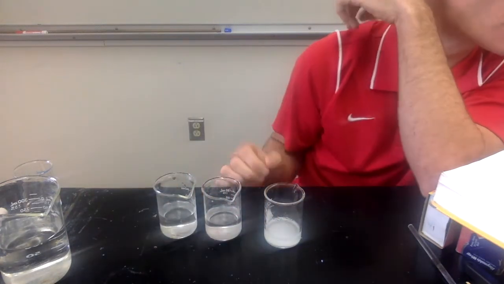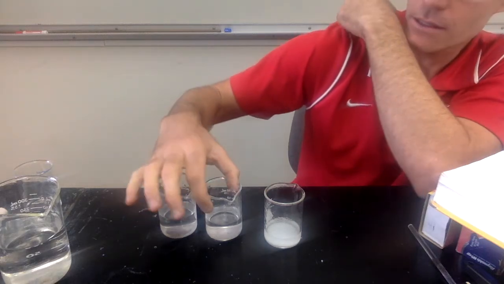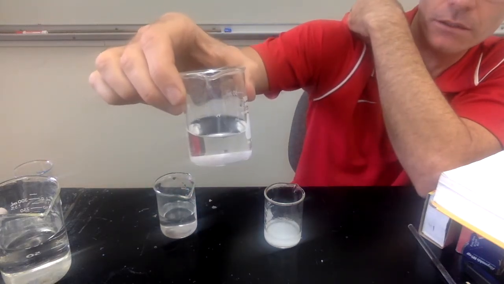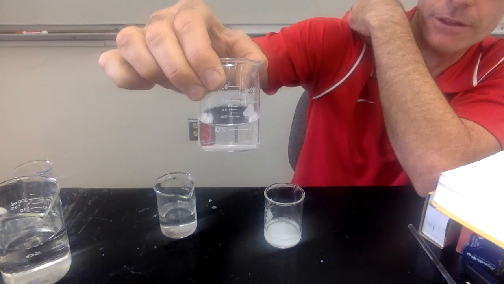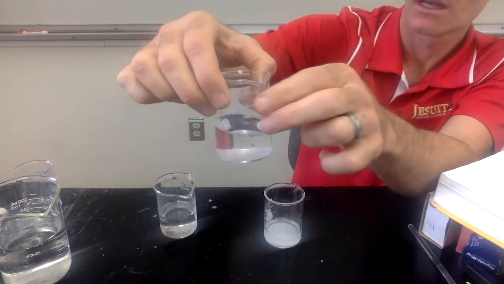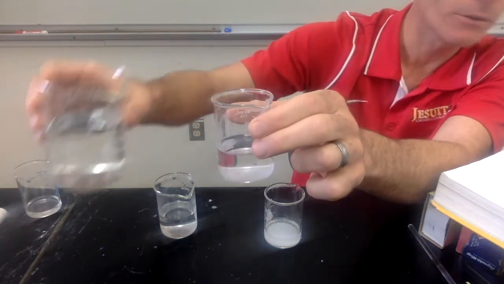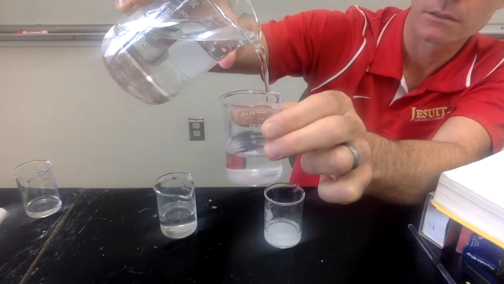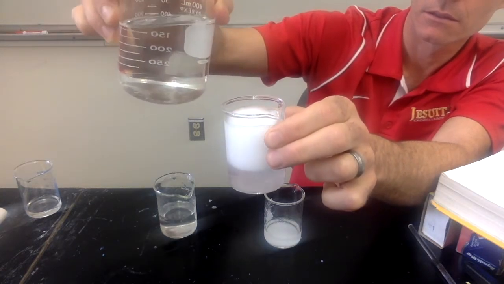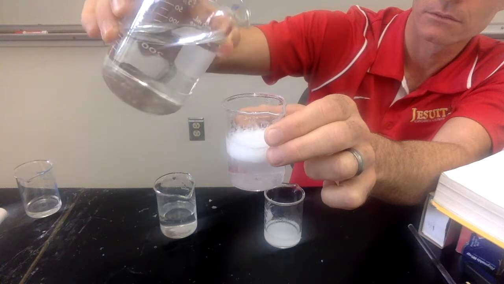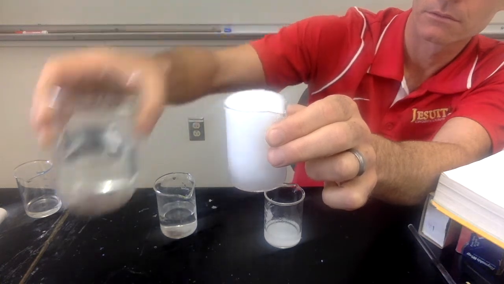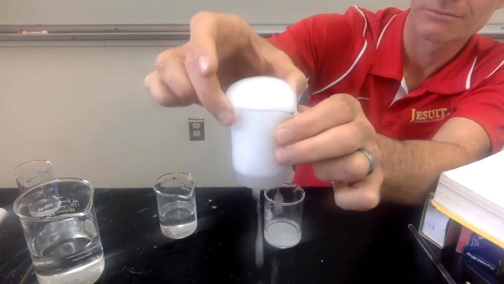And then investigation number 10, this is a baking soda solution. Notice how it looks different than the baking soda. And then in this one, we'll be adding vinegar to it as well. A little too much.